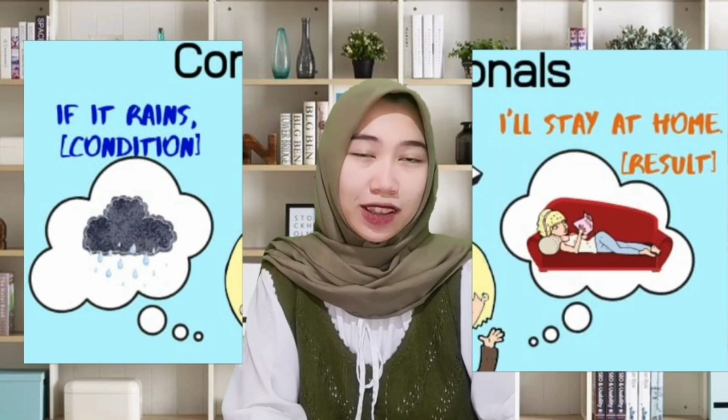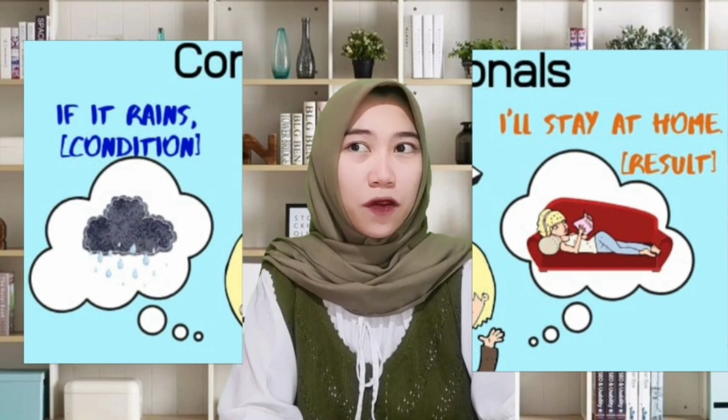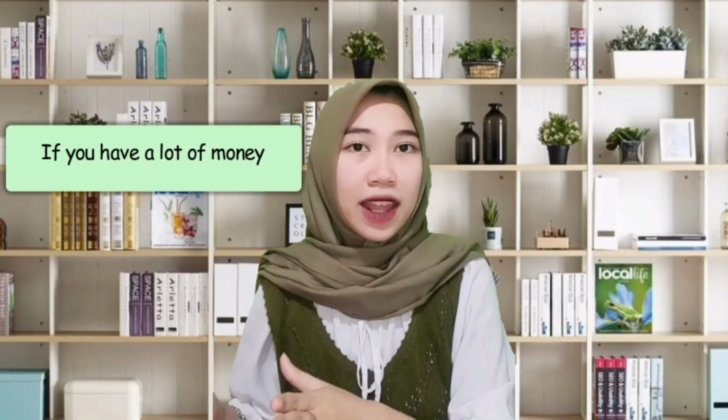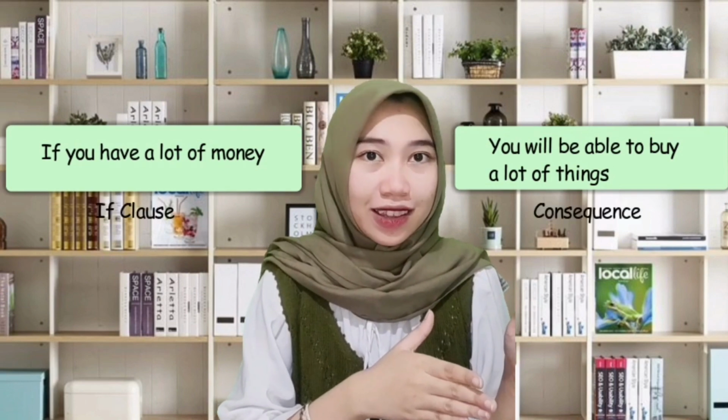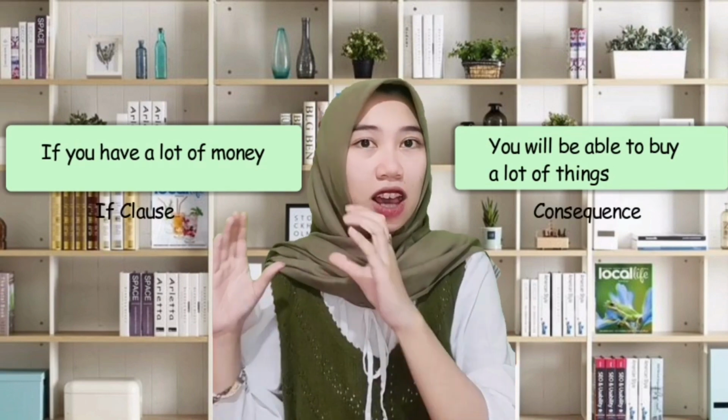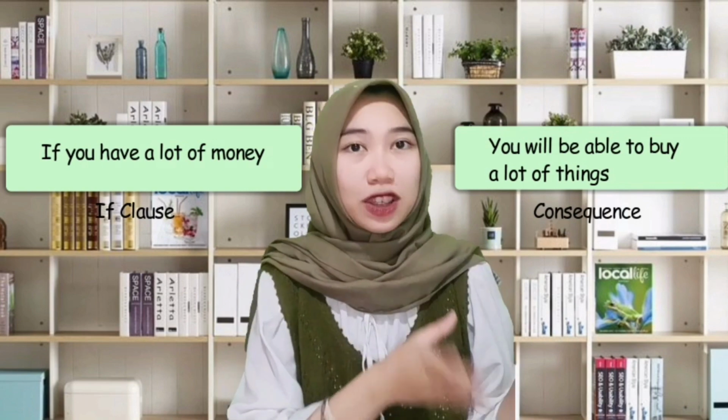The first part has the if word in it to describe the possible situation, and the second one is the consequence. So for example, if you have a lot of money, then you will be able to buy a lot of things. A condition and a result.